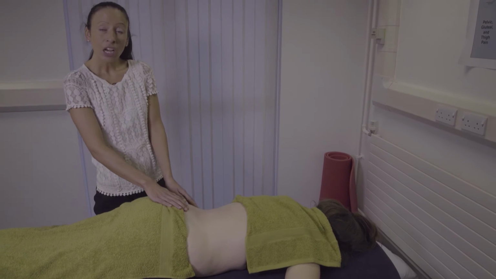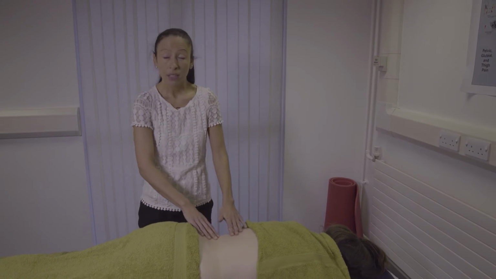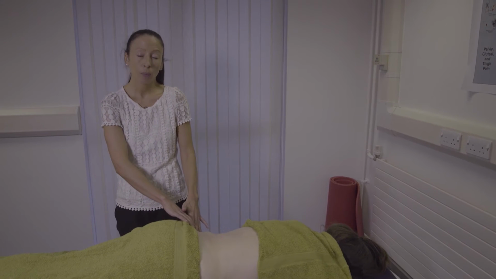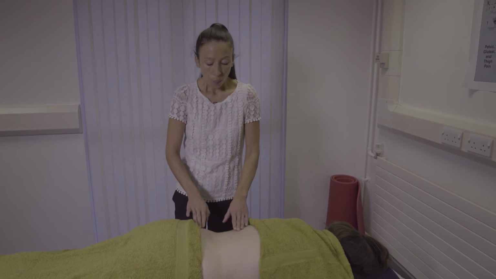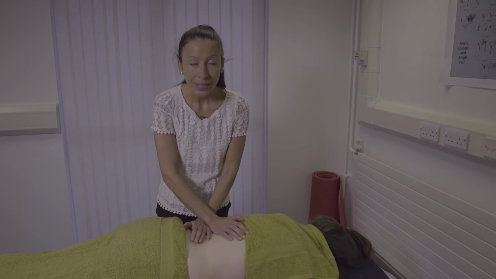You could do an indirect myofascial release to the erector spinae and the thoracolumbar fascia passively using a stretch with opposing hands.